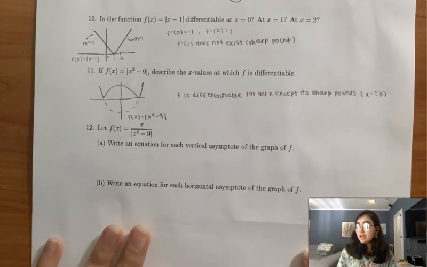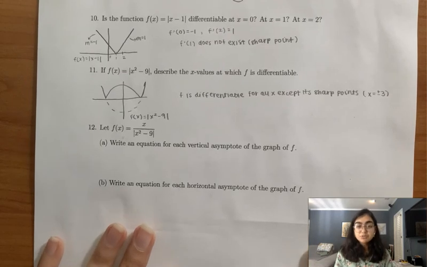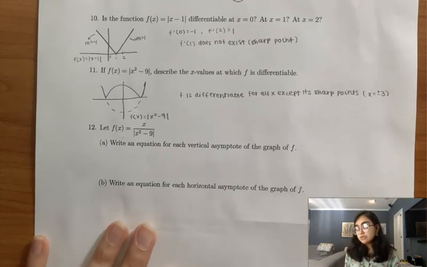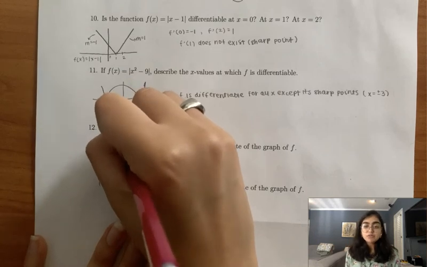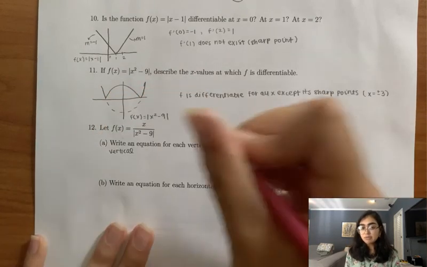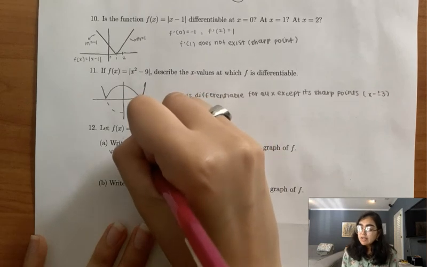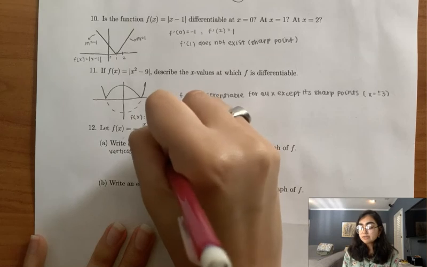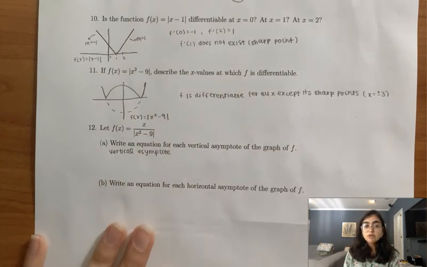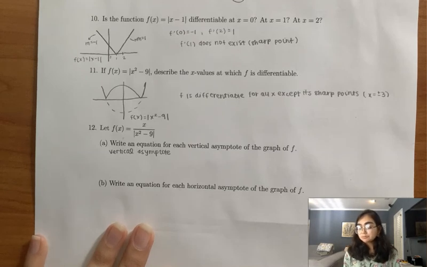All right, last question. In this question, we're going to be dealing with asymptotes. We do have a separate video on that, but I'm going to give a really quick rundown, just enough information to solve this problem. A vertical asymptote is where the denominator of f of x equals 0. So wherever the absolute value of x squared minus 9 equals 0 is where we're going to have a vertical asymptote.